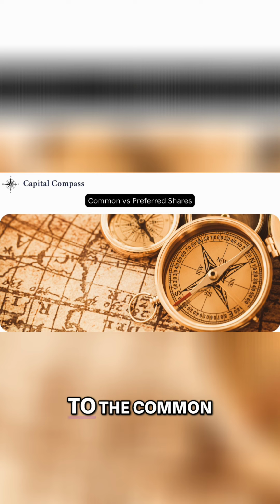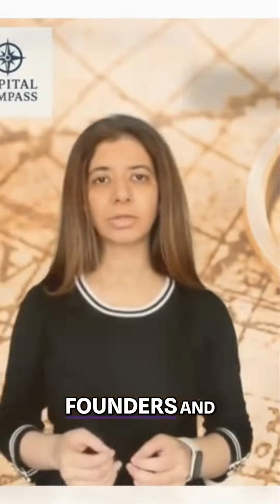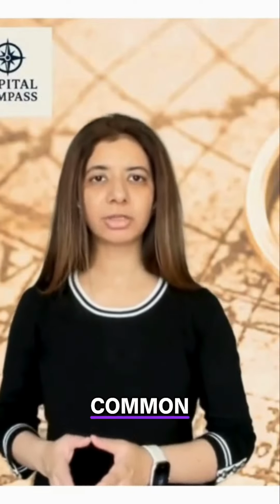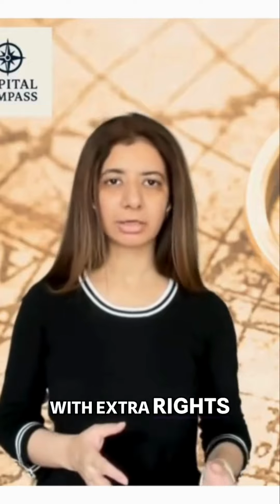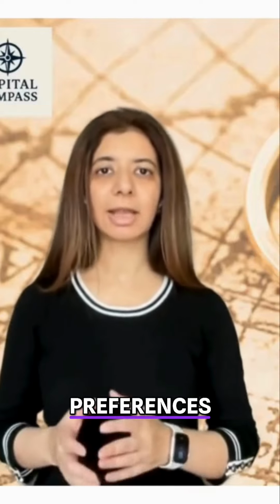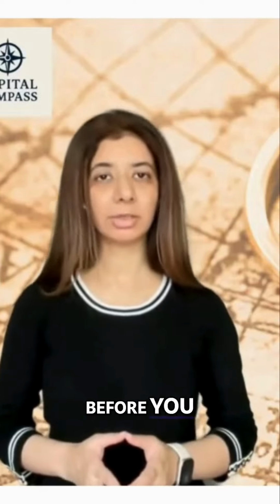And this brings us to common versus preferred shares. Founders and employees typically receive common shares, investors receive preferred shares. Preferred shares come with extra rights, for example, liquidation preferences, anti-dilution provisions, voting rights, or board seats. This matters when you sell the company. Investors might get their money back before you see anything.